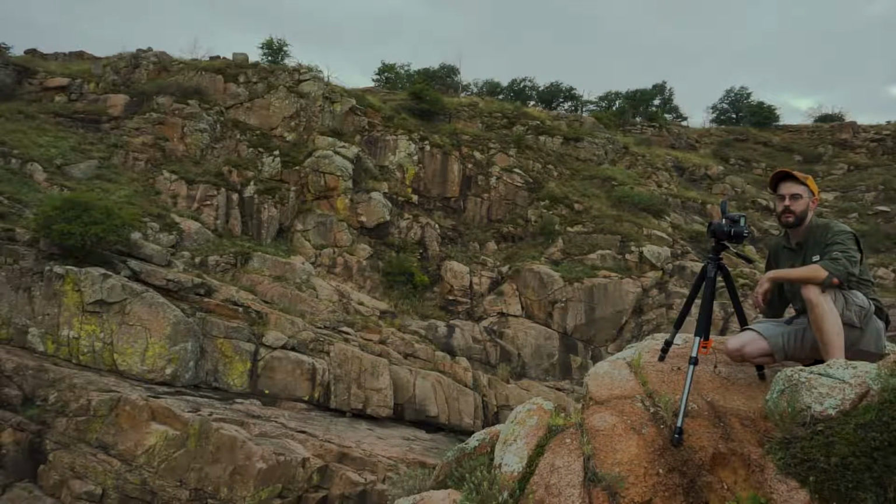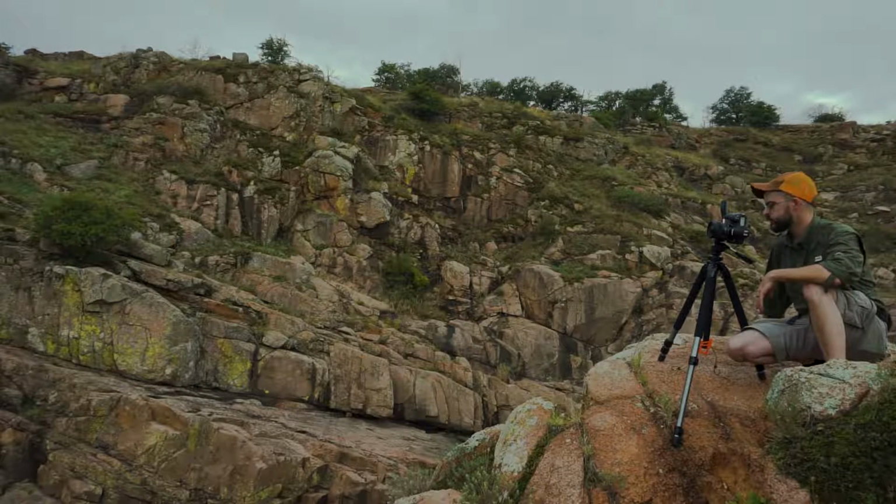Hey guys, we're at Wichita Mountains Wildlife Refuge. This morning I've been out doing a hike, found a cool spot, and we're gonna do a panorama. Figured I'd take this opportunity to teach you how I do it.